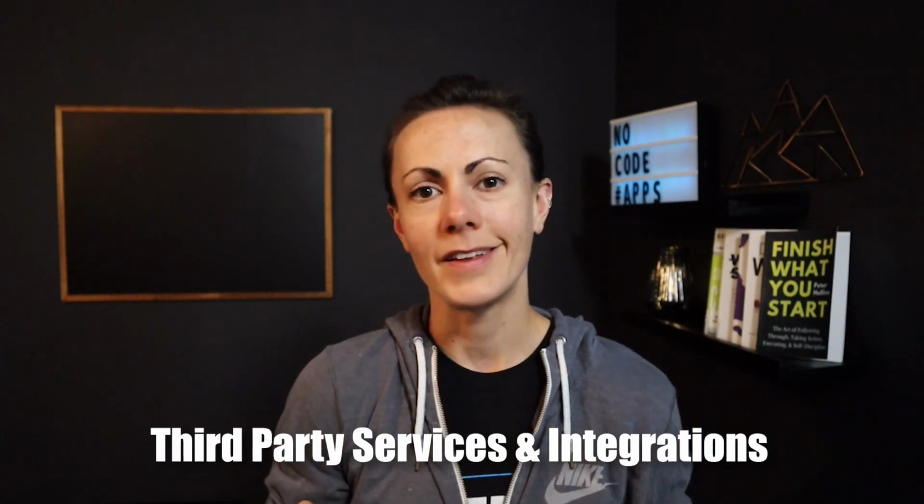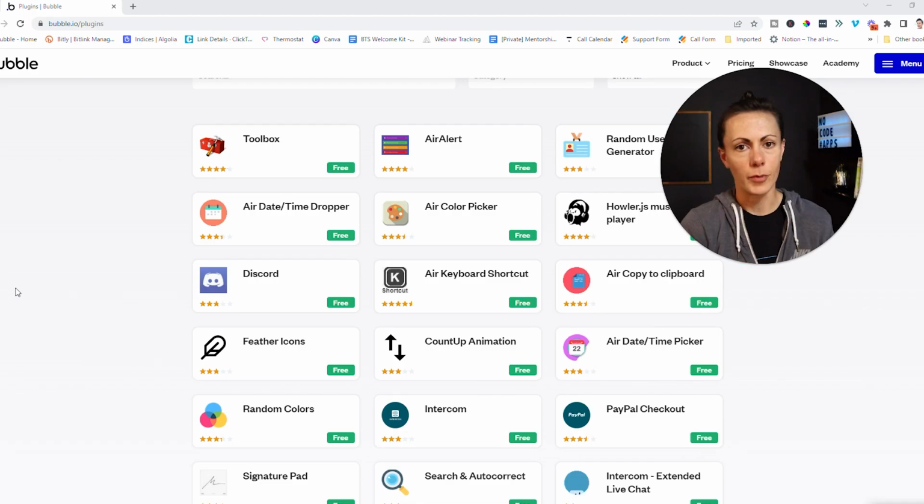You want to balance your app's integrations. What that means is, when you're using third-party services or plugins to add custom functionality to your app, make sure that you are balancing the use of those while keeping scalability and performance in mind, because they very much affect that. Right now I'm on the Bubble plugins marketplace page.